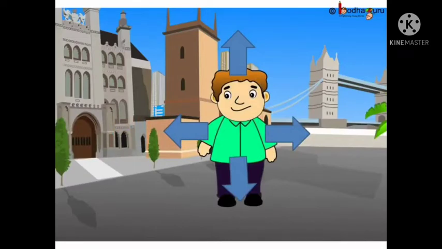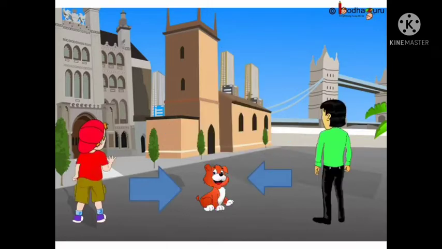In order to understand the frame of reference, we need to know the directions, my dear children. We all know that there are 4 directions: north, south, east, west. See here, the red t-shirt boy, according to him, the cat is on the right side. What about the green t-shirt boy? According to him, the cat is on the left side, my dear children.